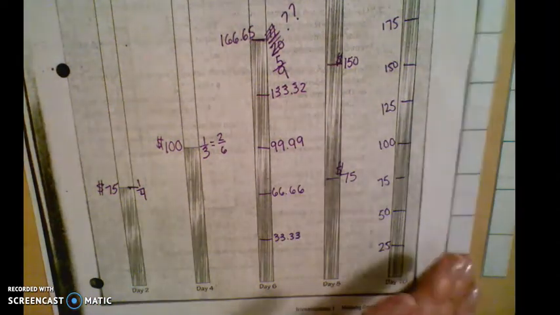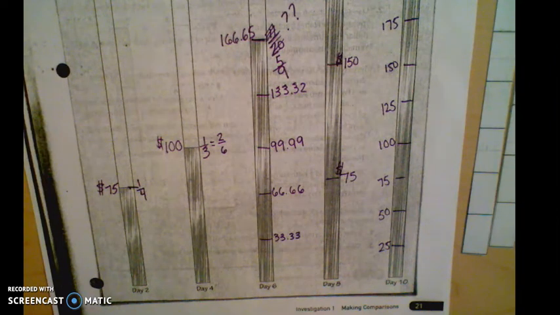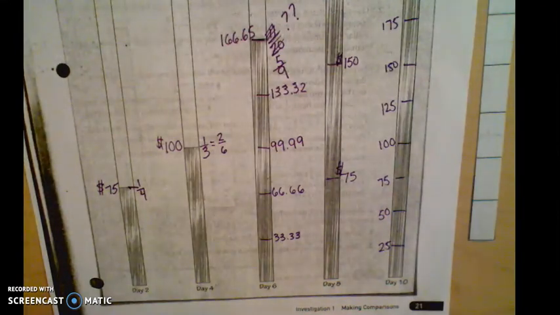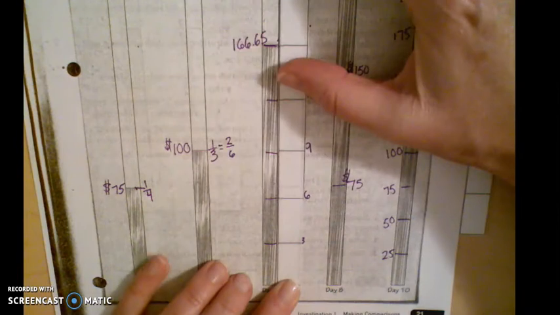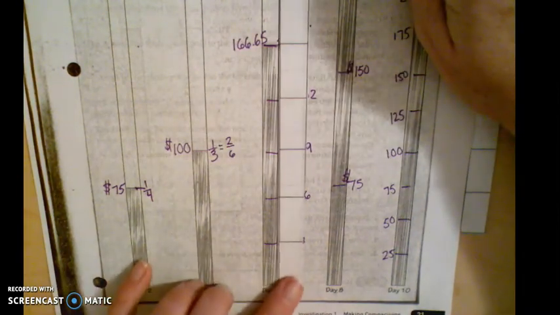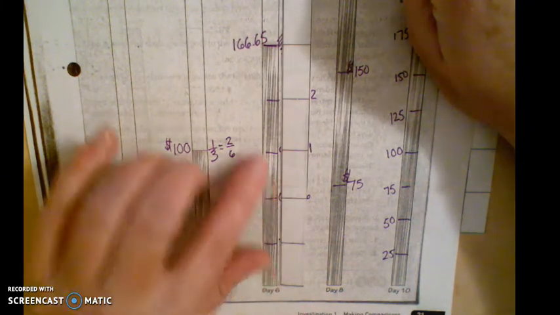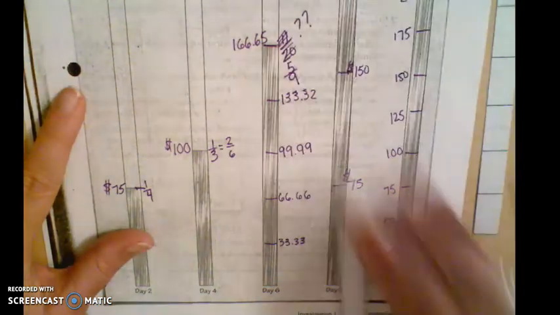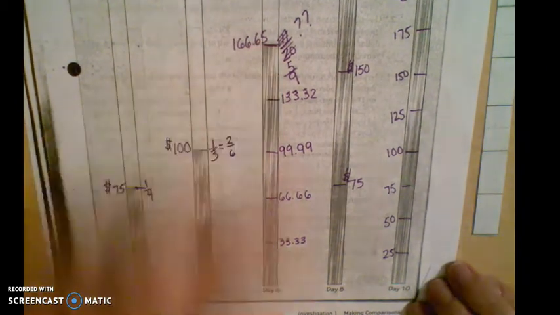That's not it. 1, 2, 3, 4, 5, 6, 7, 8. That's not it. 1, 2, 3, 4, 5, 6, 7, 8, 9. Okay, here it is. This is my ninth strip. And I used my ninth strip to measure this goal, and it looks like they earned 1, 2, 3, 4, 5 ninths of their goal on day 6. So I had 11/20ths, but I switched it to 5 ninths.